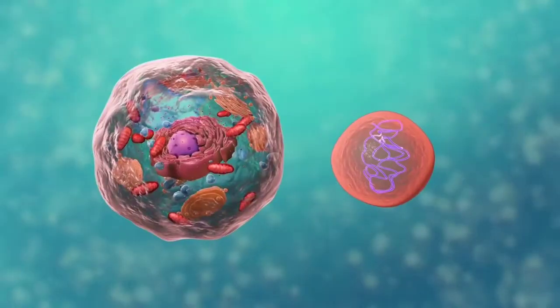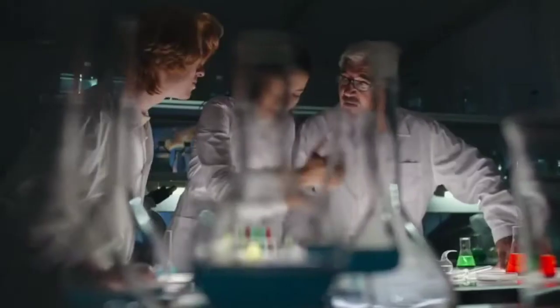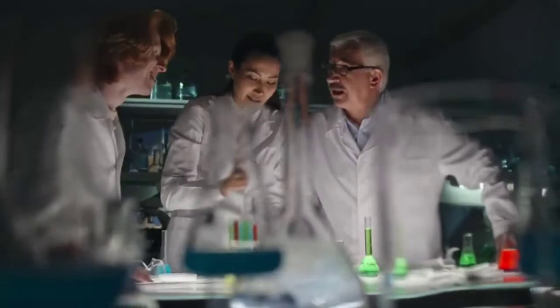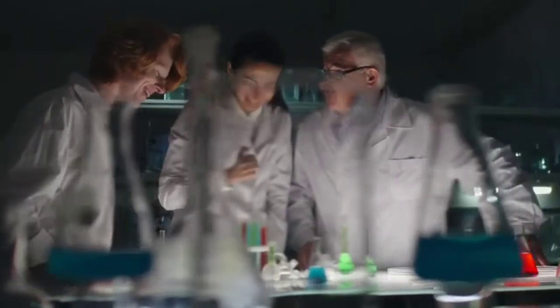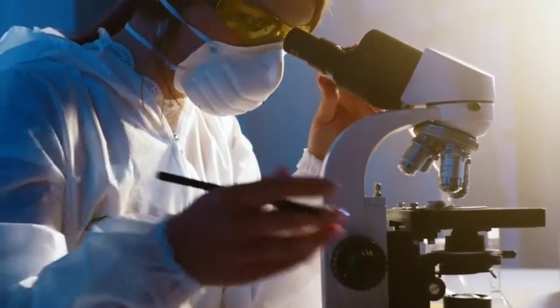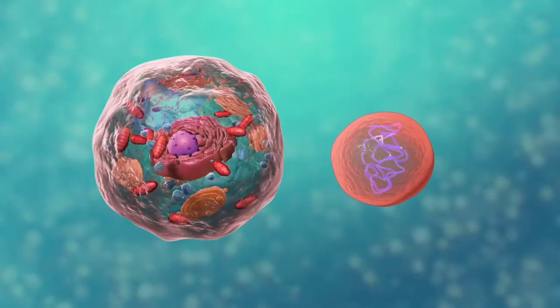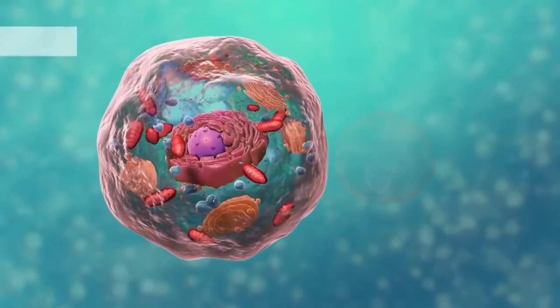There are two types of cells. During the 20th century, scientists studying the cells of bacteria and of more complex organisms such as plants and animals began to realize that there were two fundamentally different kinds of cells. Some cells were very simple, but some were much larger and more complex.